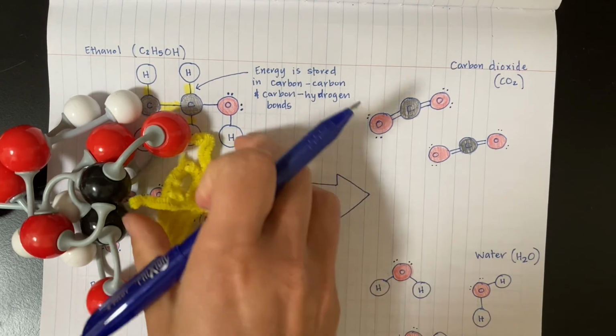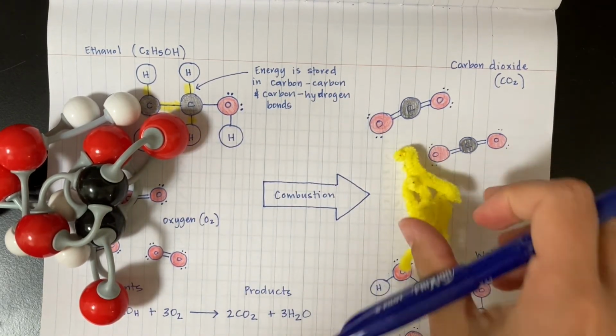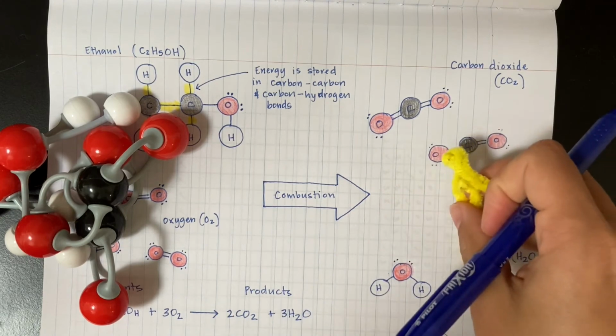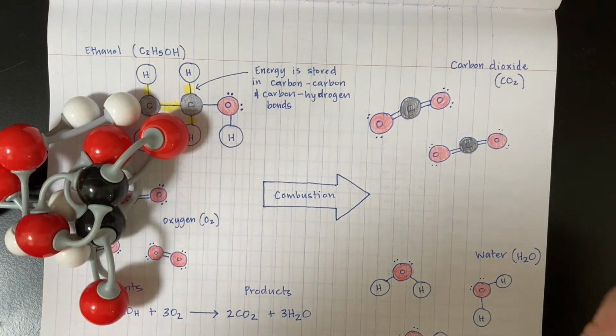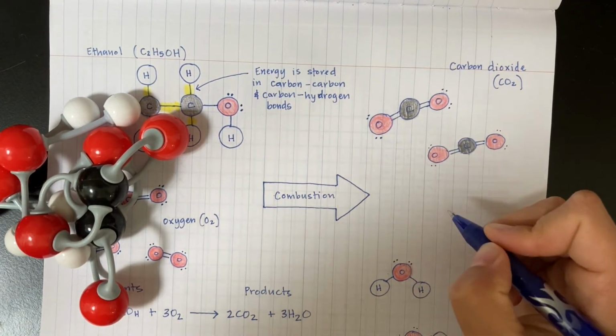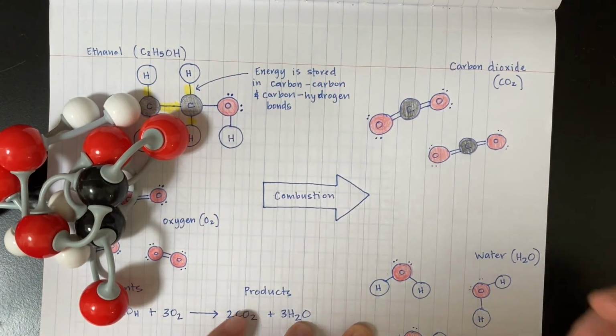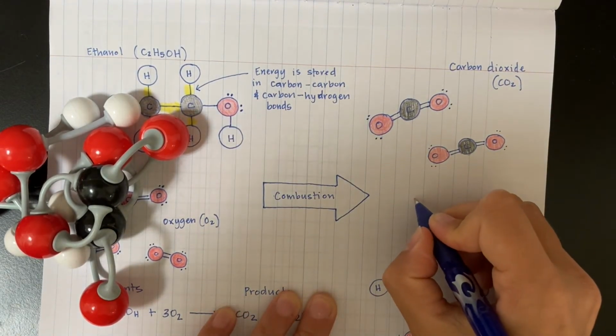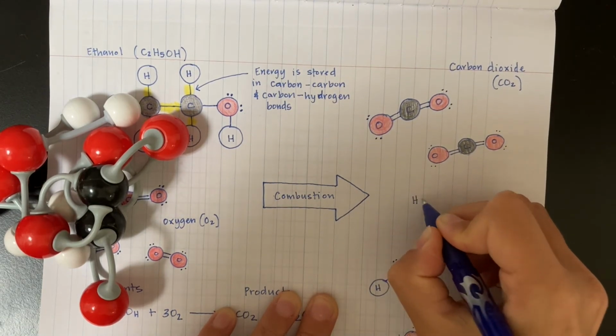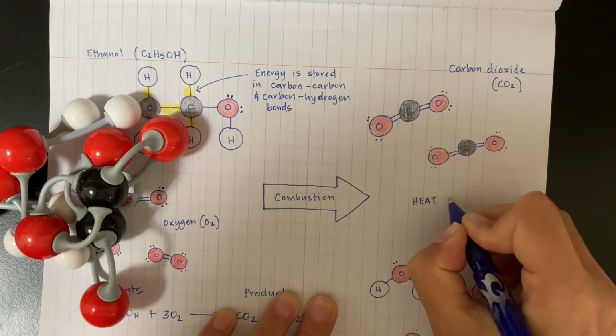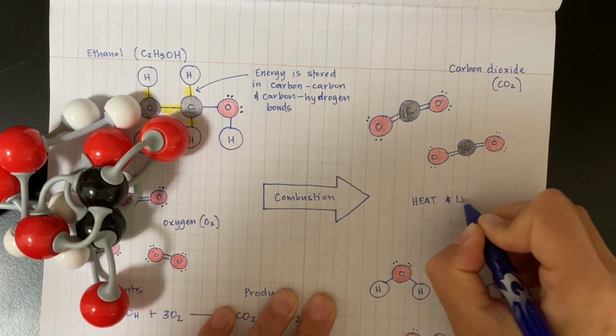So it turns out that we still have this energy. This energy has to still exist. It cannot be created or destroyed, but it's going to be released. It's no longer chemical energy in these bonds. Now it's energy that's been released into the environment as heat and light.